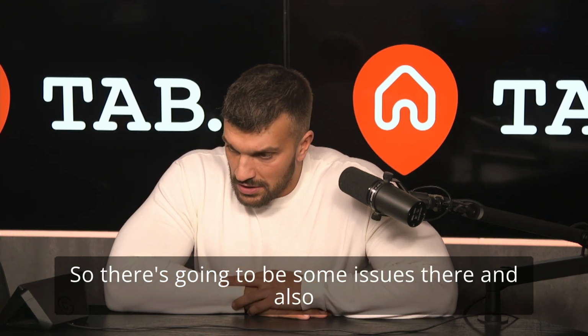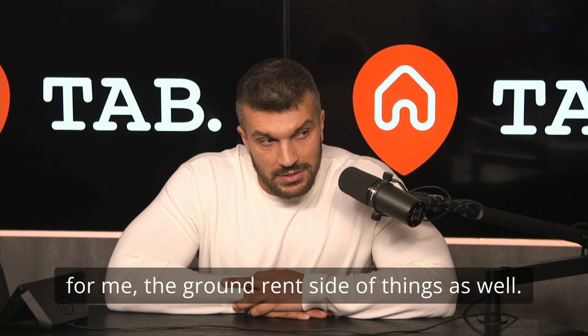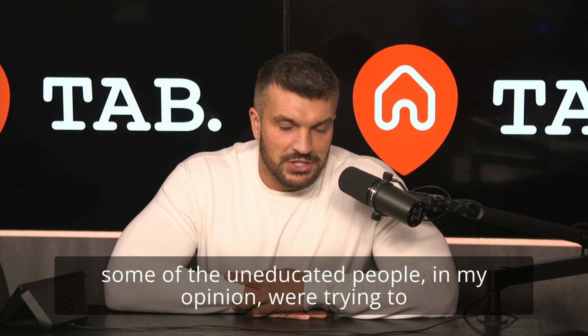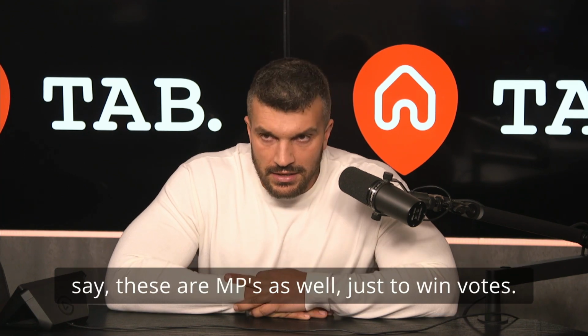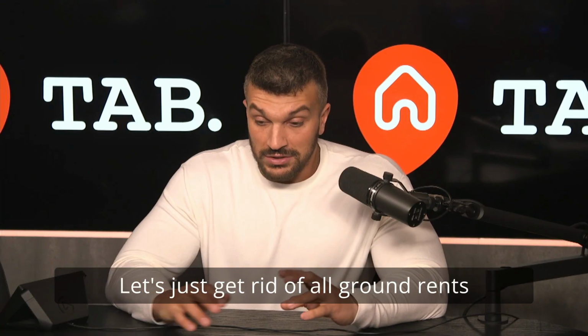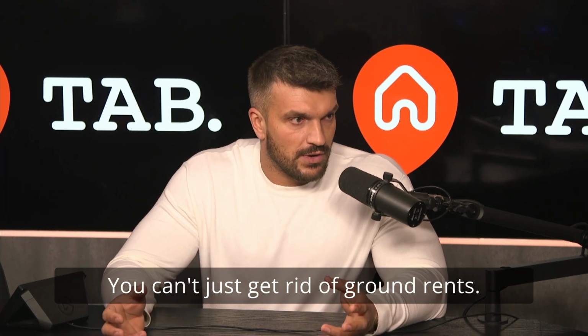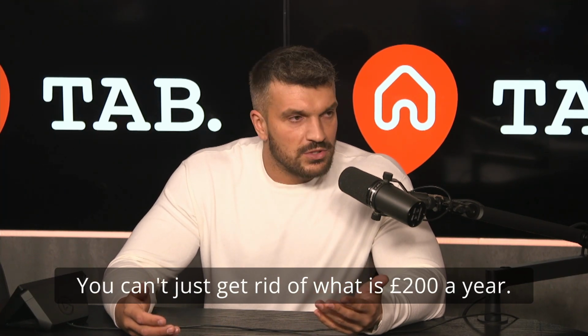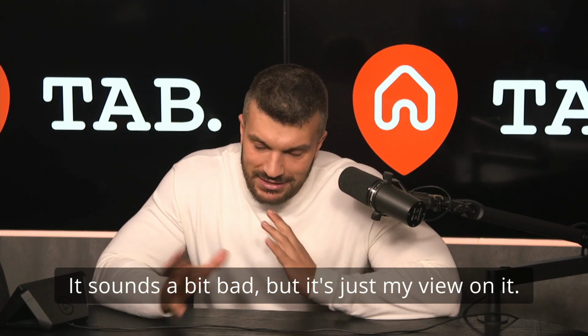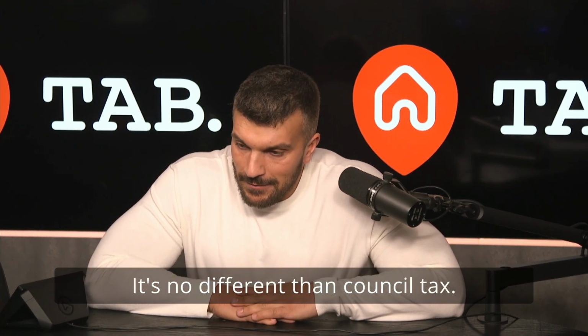And also, for me, the ground rent side of things as well. So they want to just get rid of ground rent. That's some of the uneducated people, in my opinion. These are MPs as well, saying stuff just to win votes. Like, let's just get rid of all ground rents. You can't just get rid of ground rent. For what, £200 a year? If you can't afford £200 a year, I don't think you should own a flat. It sounds a bit bad, but it's just my view on it. It's no different than council tax.